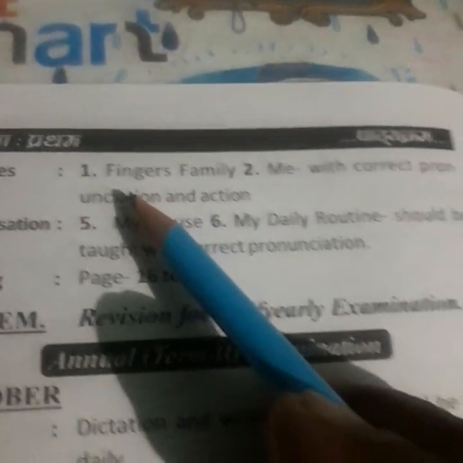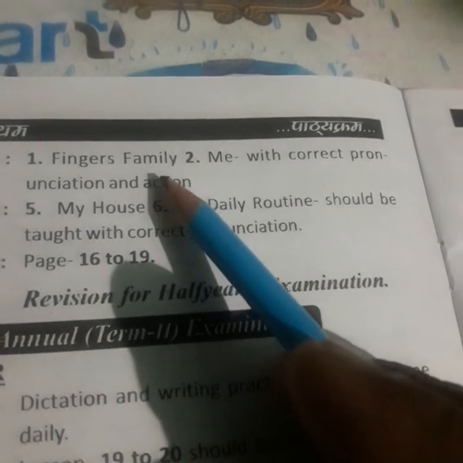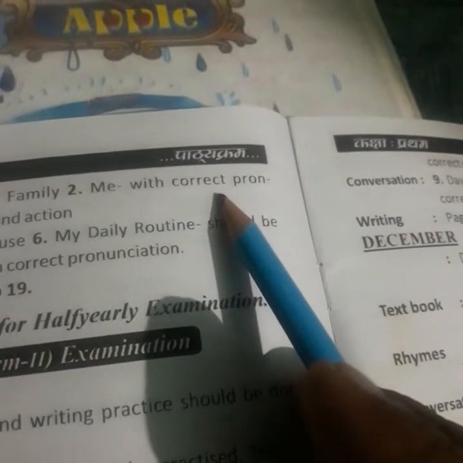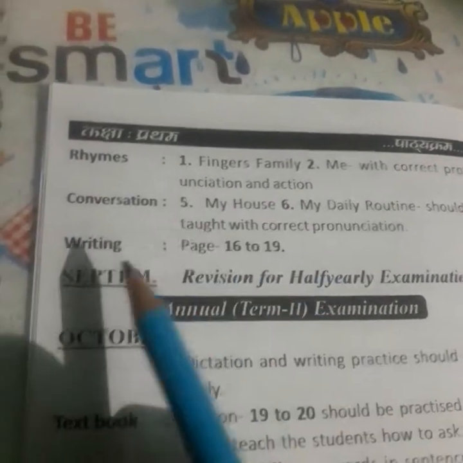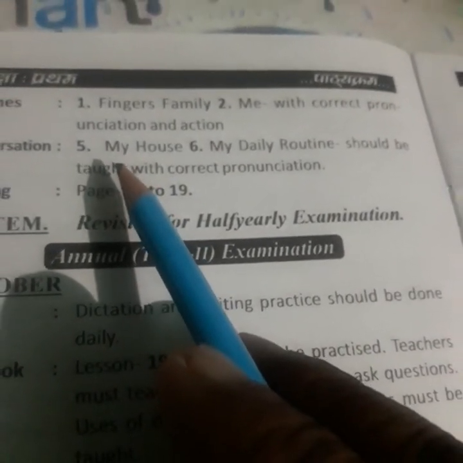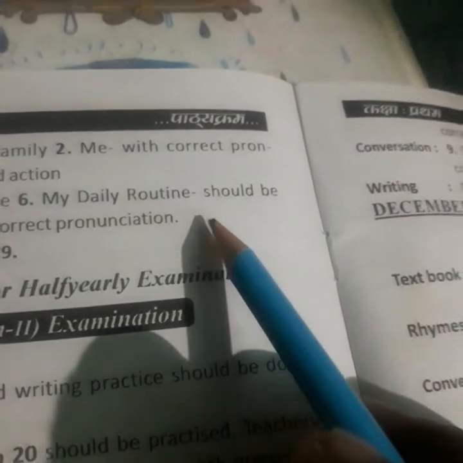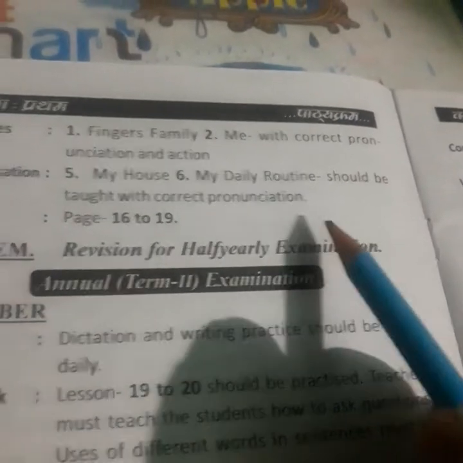In rhymes, you have to practice fingers, family. Second, me with correct pronunciation and accent. In conversation, you have to practice lesson 5 named my house. Lesson 6 my daily routine should be taught with correct pronunciation.